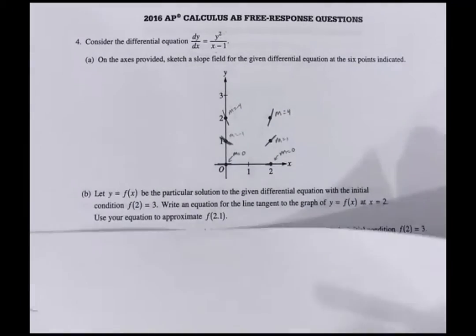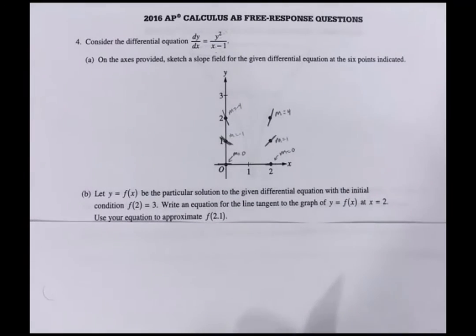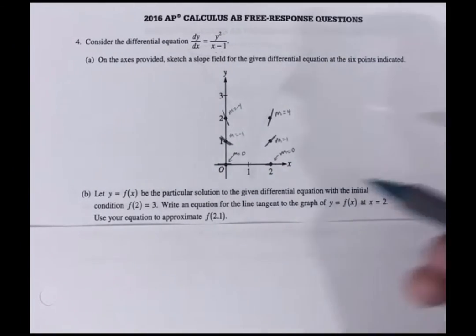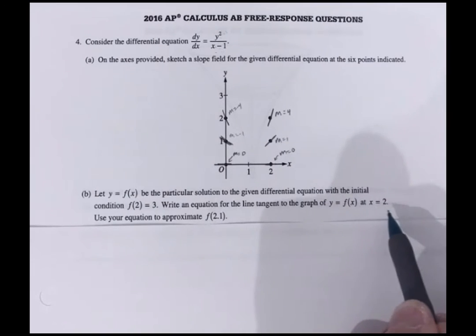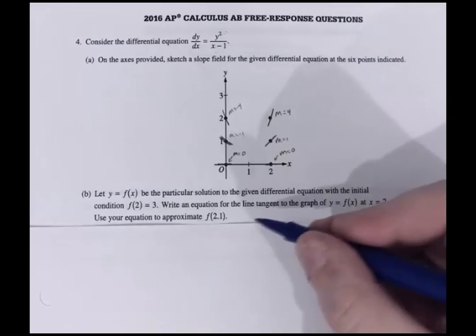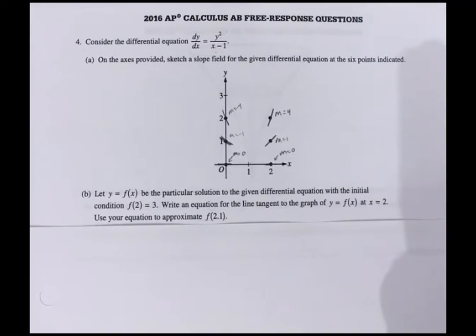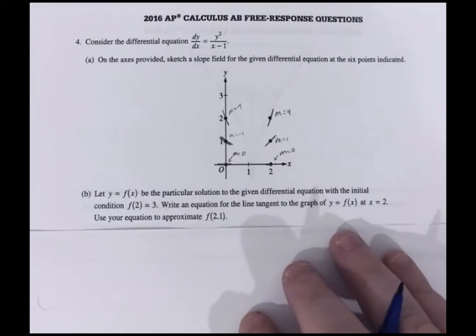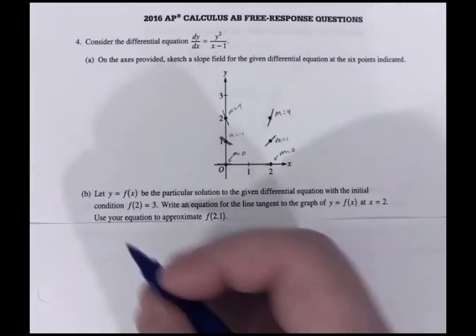Okay, next part is asking us to let y equals f of x be the particular solution to the given differential equation with an initial condition. Write an equation for the line tangent to y equals f of x at x equals 2, and use that to approximate f prime of 2. Okay, no sweat. In order to find the tangent line approximation, we need a point and a slope, and we were given the point (2, 3).